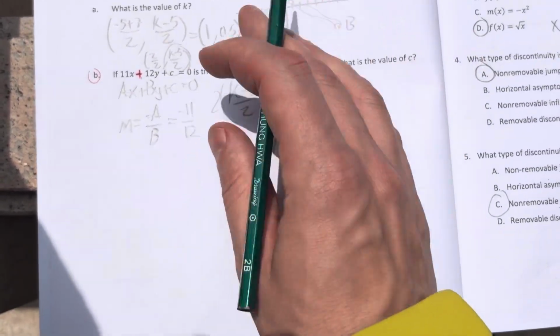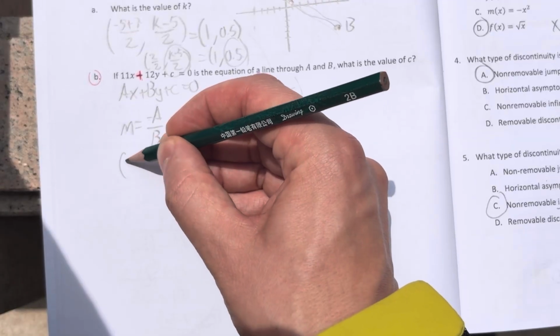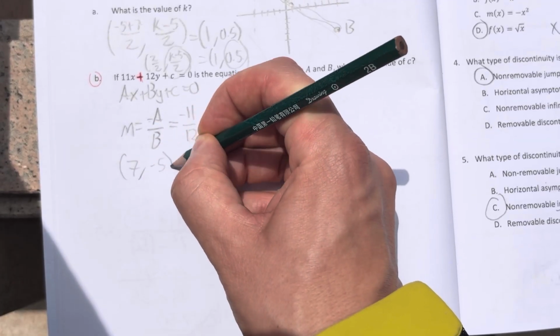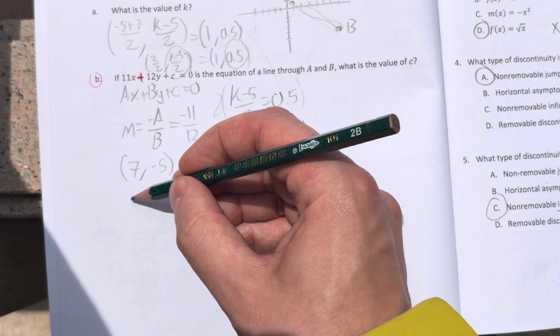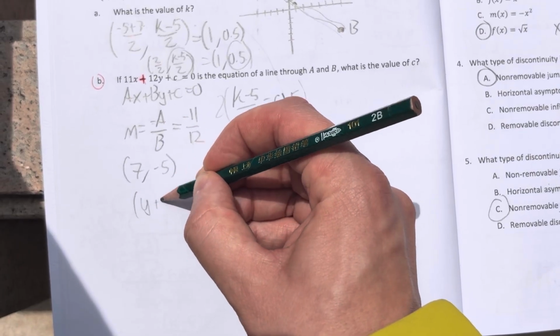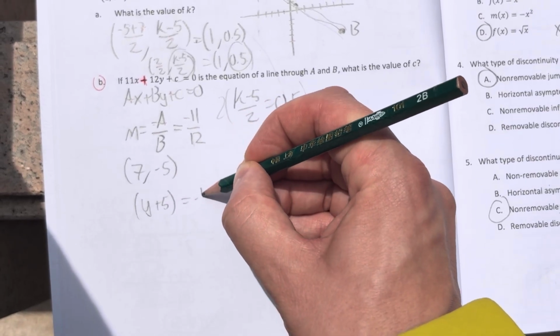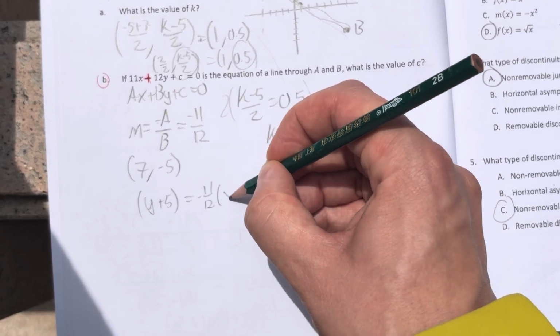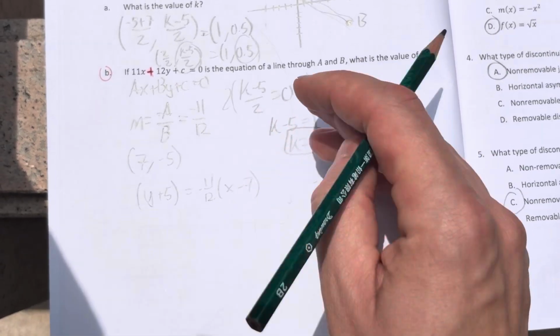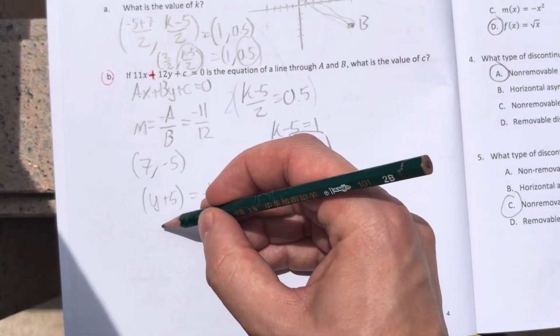So what we can do here is use point slope form to say y plus 5 equals -11 over 12, x minus 7. And then we can get it to general form.